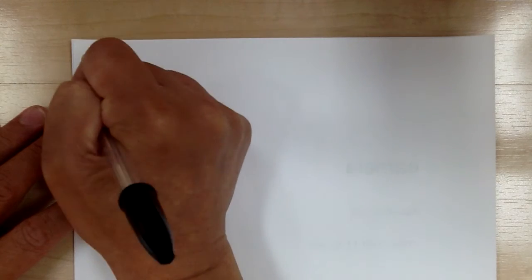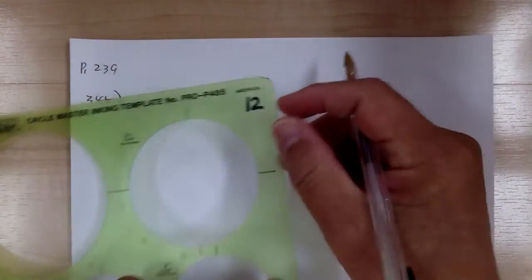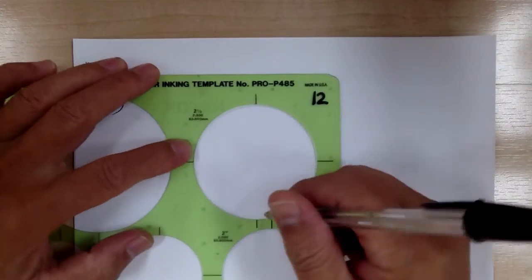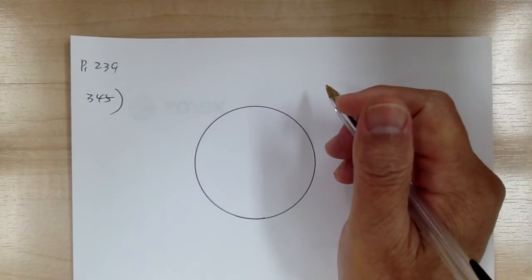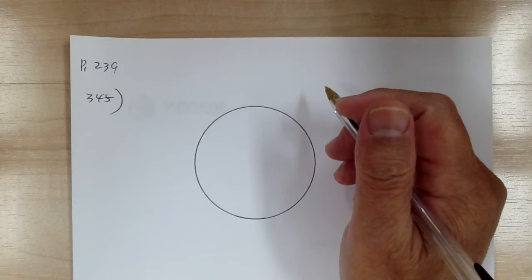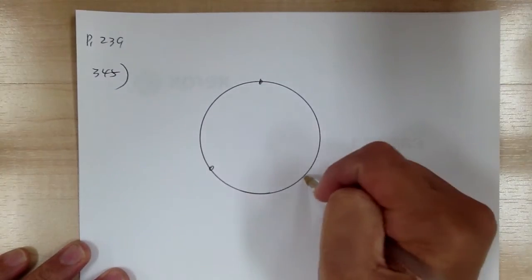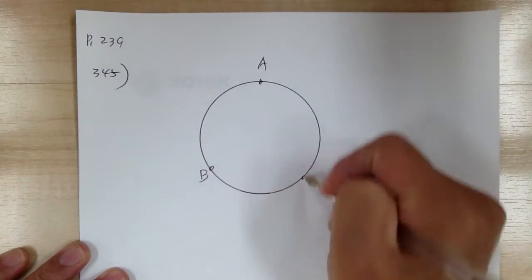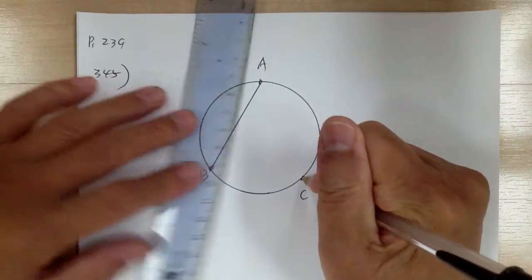Okay, let's go to 345. Okay, 345 is a triangle ABC. So the picture is this way. It's just a random triangle.